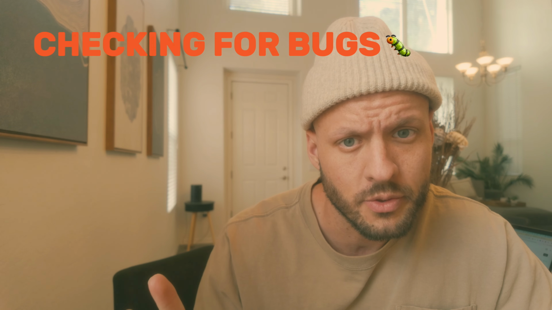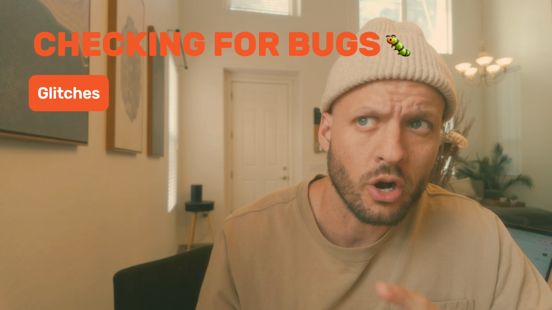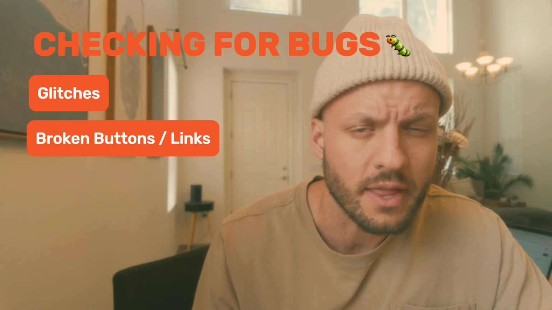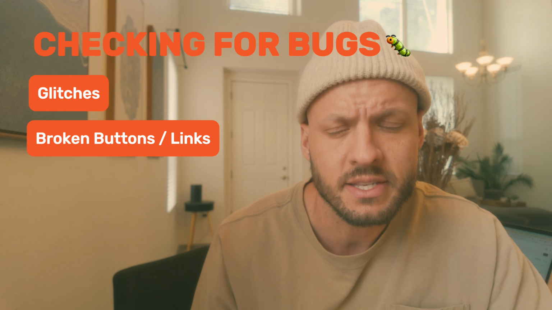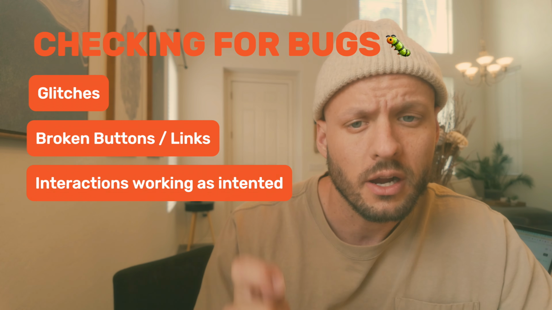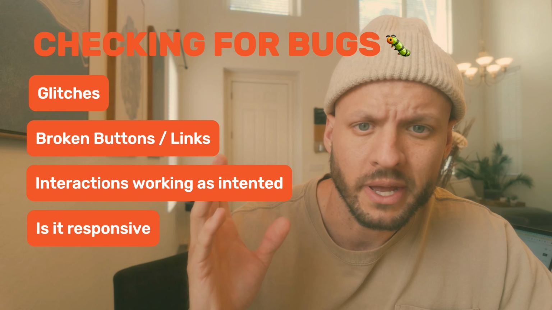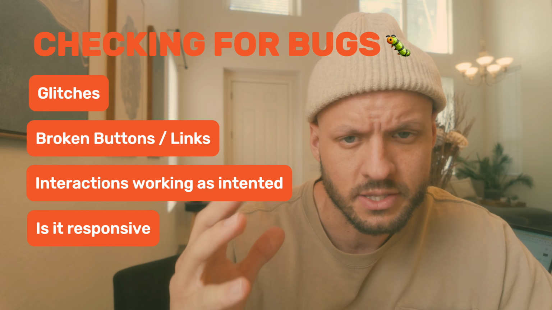Number one, we're checking for bugs. So we're going through the product and seeing, are there any glitches? Are there things where when you click on buttons, they don't work, they don't go to the right things? When you scroll, are things breaking? When you resize the content, are things not being in the right spot? When you open a drop-down menu, does the thing open halfway? Does it open partway? Those kinds of things we're looking to see in terms of bugs.